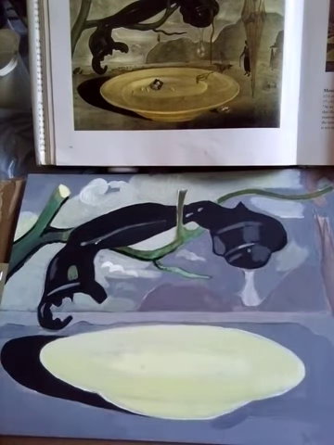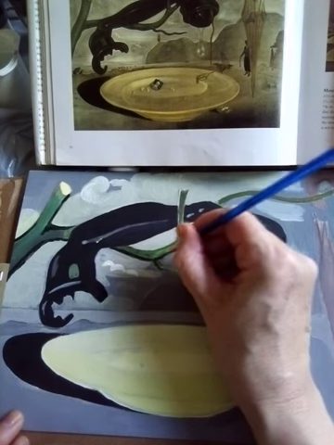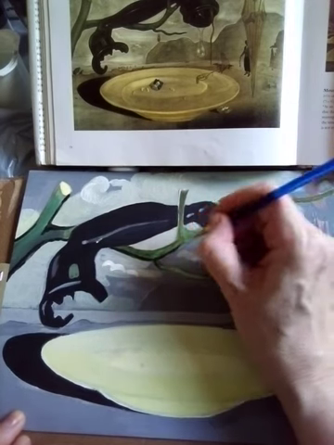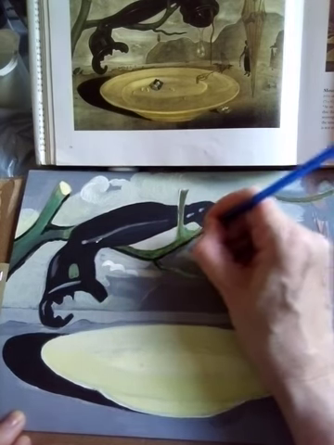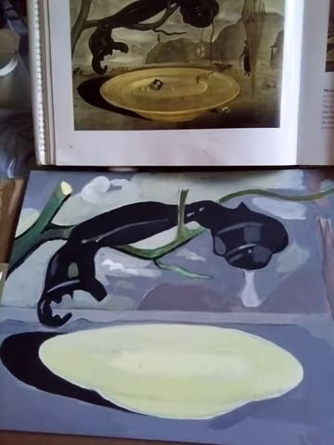Remember, this is your painting, and to create it in your own way. So you can adapt and just use elements of Dali's work as a starting point, and then from that you can make it more your own.